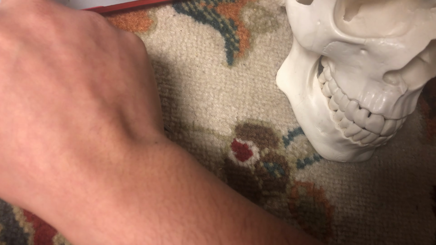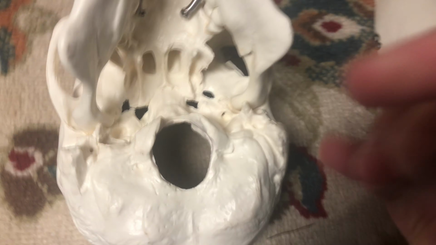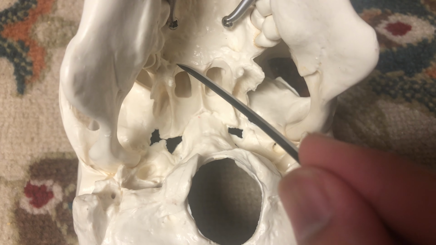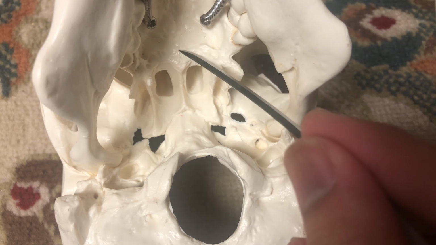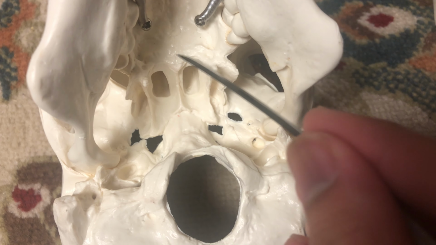And then moving on to the zygomatic, I already said the temporal process earlier, and then the palatine bone. The palatine bone is right here. The horizontal plate of the palatine bone is right here.